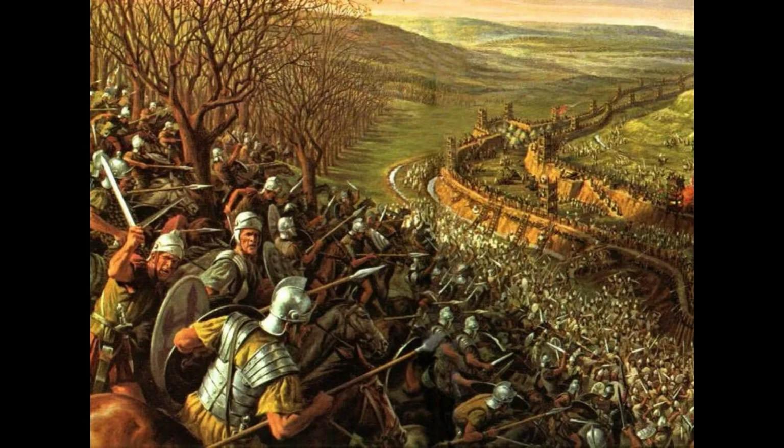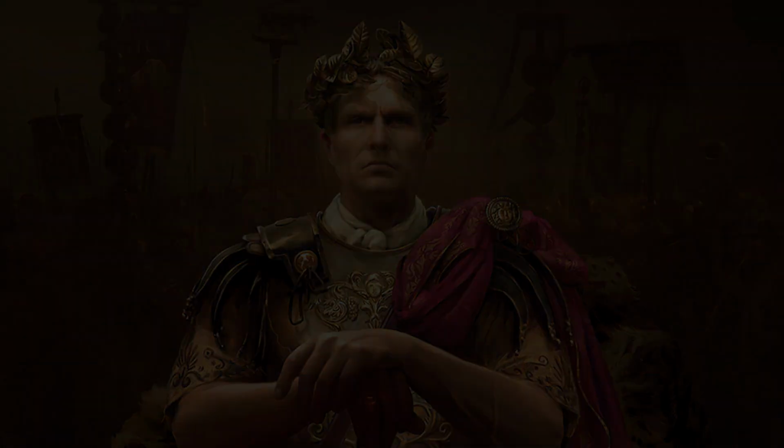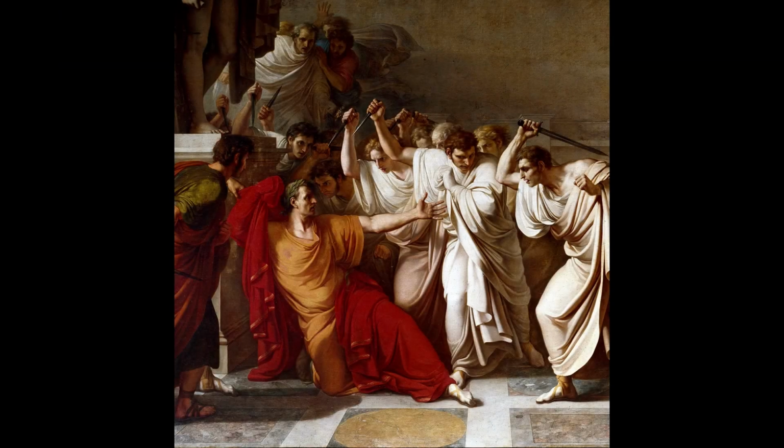After defeating his rivals, including Pompey, Caesar became dictator for life in 44 BCE. Though he introduced reforms to help the poor and centralized power, many senators feared he wanted to be king, something Rome swore never to have again. So on the Ides of March, a group of senators led by Brutus and Cassius stabbed Caesar to death. They thought they were saving the Republic. Instead, they plunged Rome into deeper chaos.